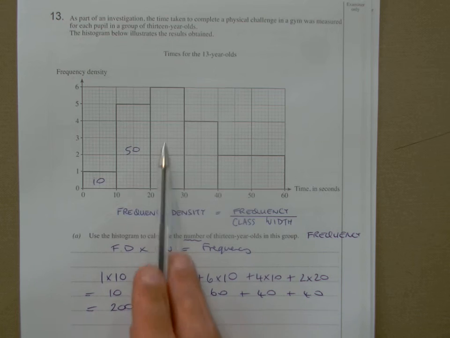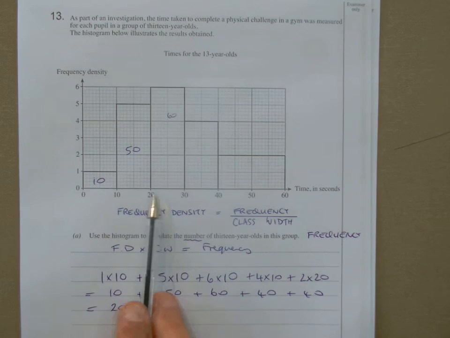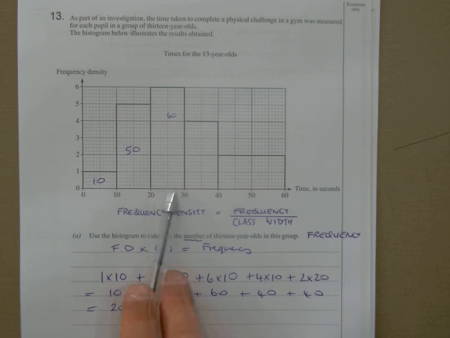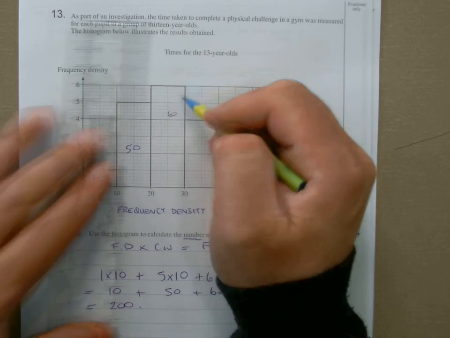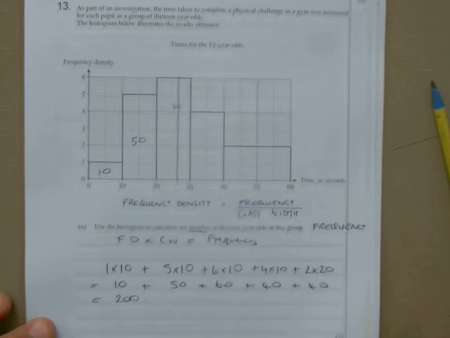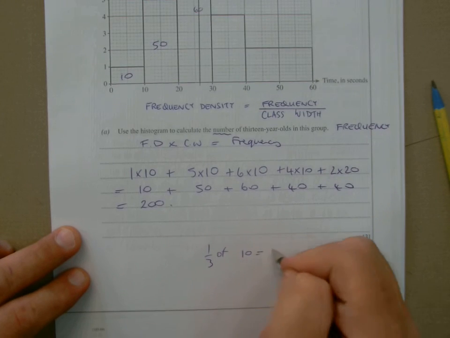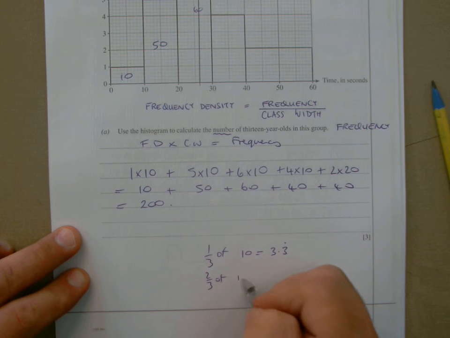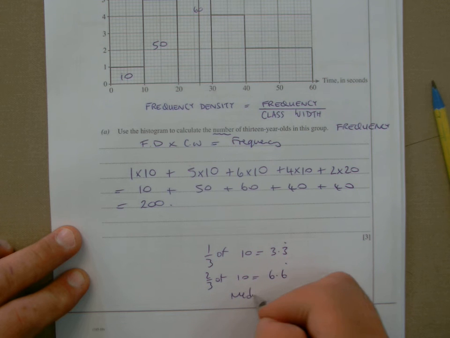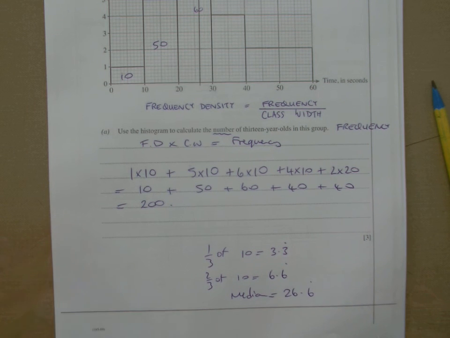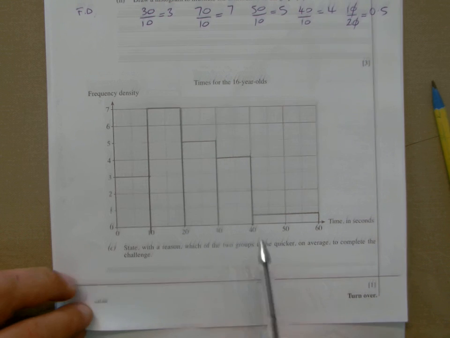Now if you remember, the area of this bar was 60. So we've got 60 in here, but I only want 40 of them. So 40 out of 60 is 2/3. So I want 2/3 of this group here. So we essentially need 2/3 of the gap there. The gap there is 10, isn't it? So 2/3 of 10 essentially. Now 2/3 of 10 will be around here somewhere. But if we think about it, 1/3 of 10 is 3.3 recurring, so 2/3 of 10 will be 6.6 recurring. So if I add 6.6 onto 20, the median will be 26.6 recurring.